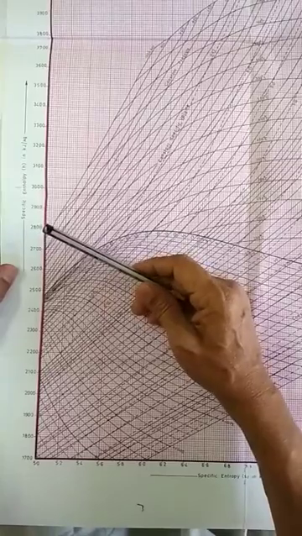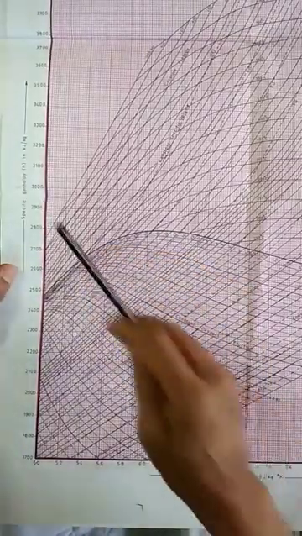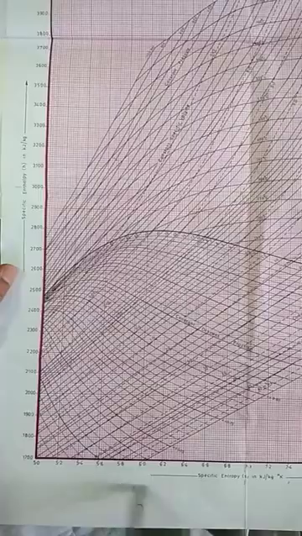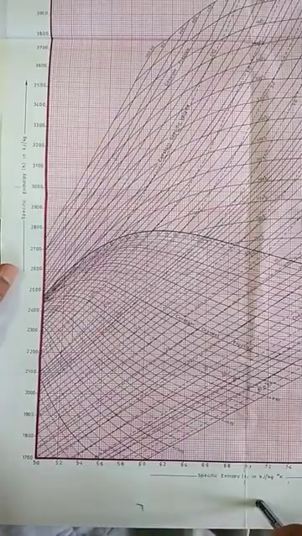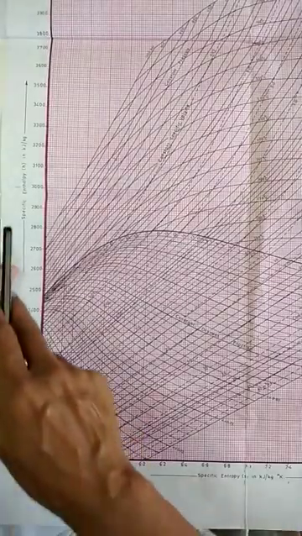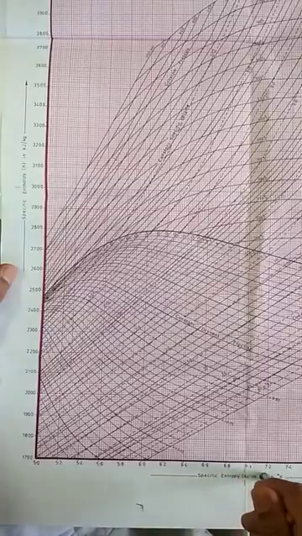This is why it is called the HS diagram as well, because H is on the y-axis and S is on the x-axis.